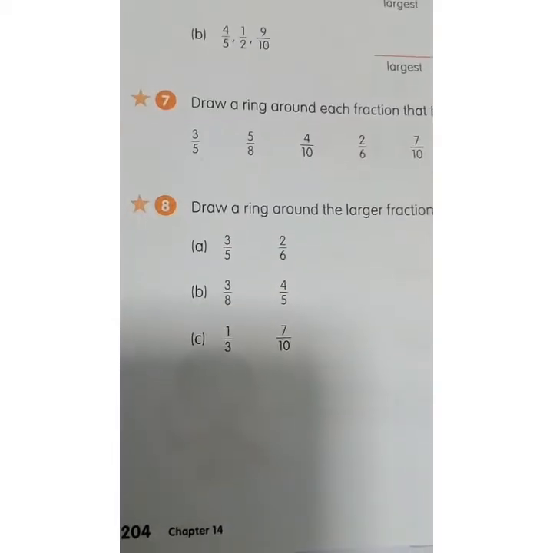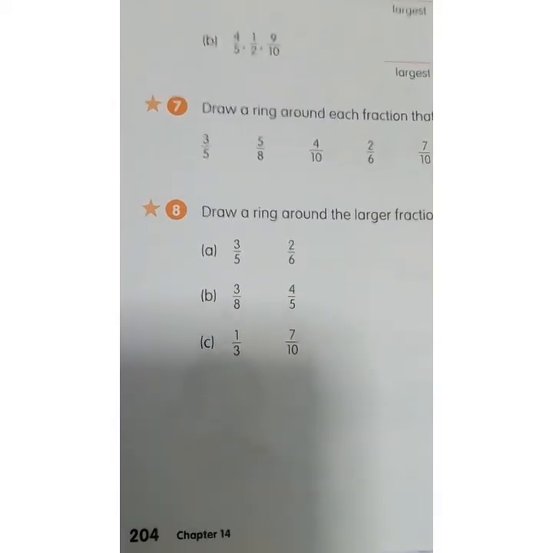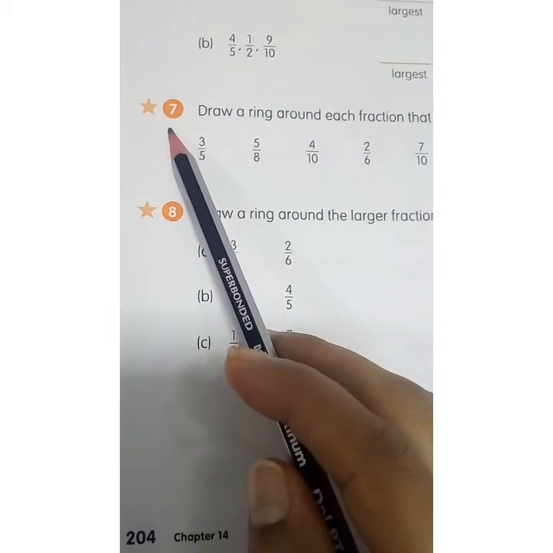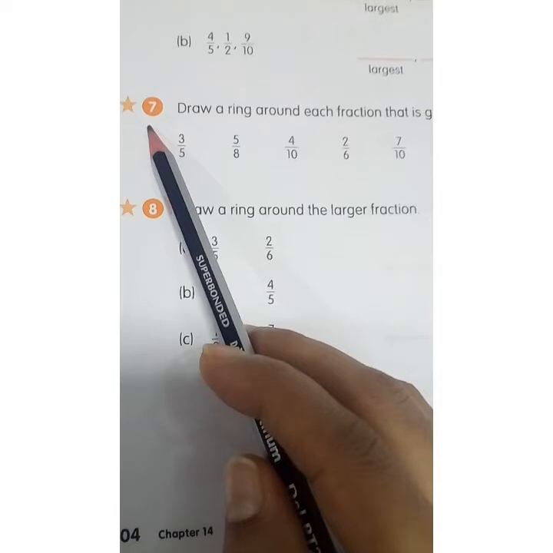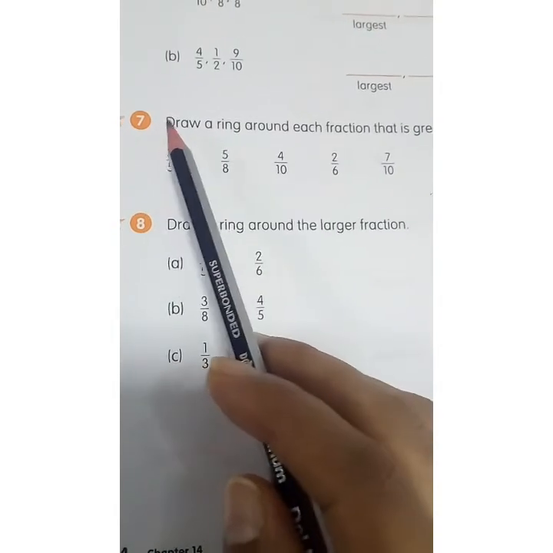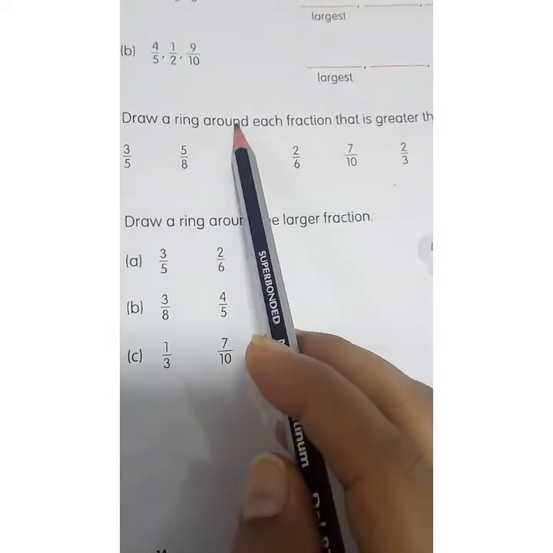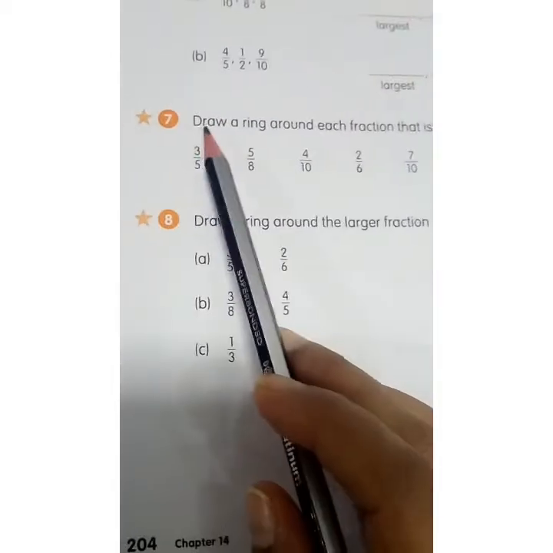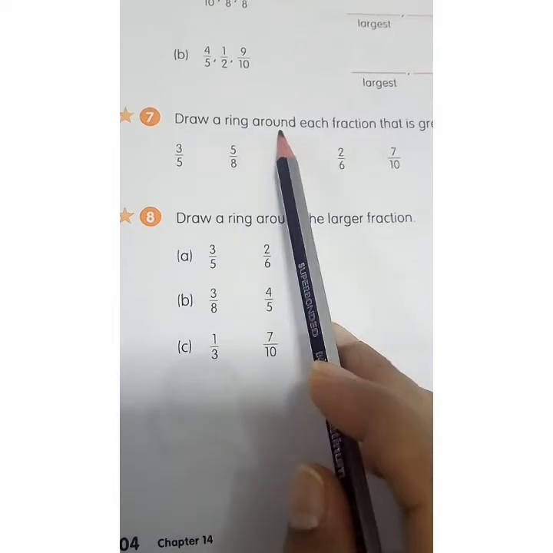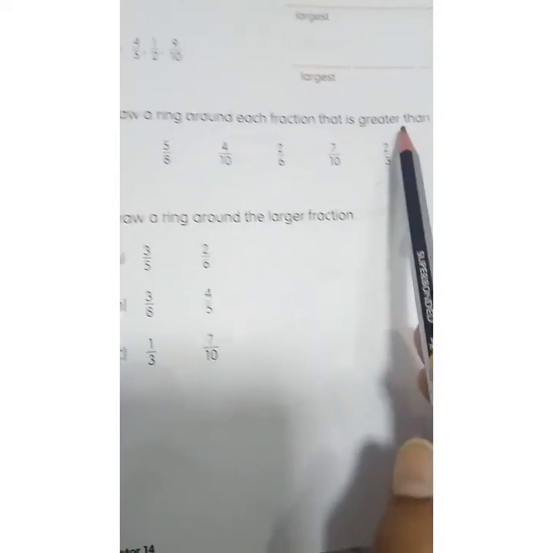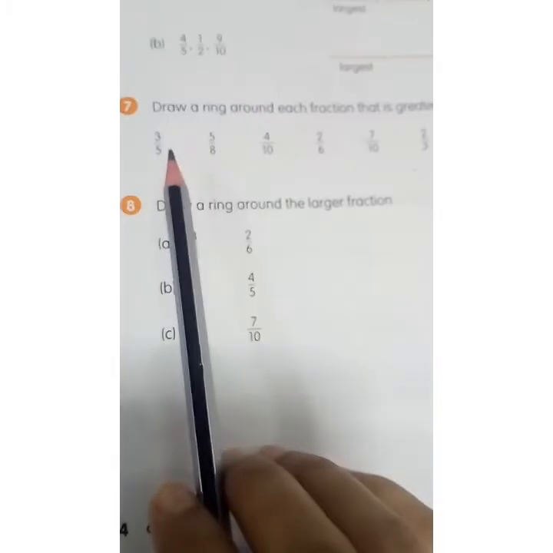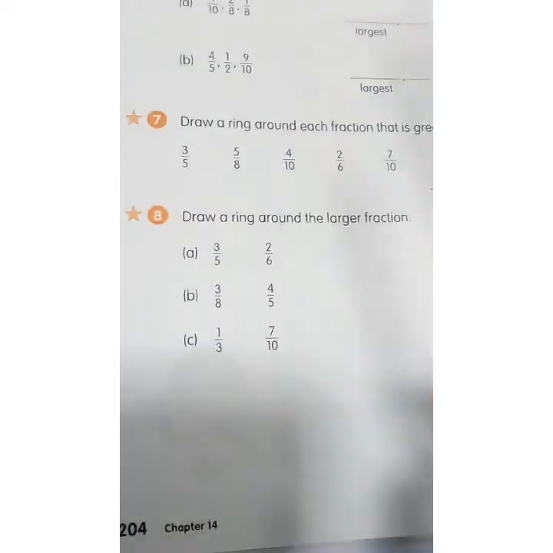Please go and open your Pupils book on page 204. I want to do number 7 with you to explain it to you before you do it by yourself. The question says draw a ring around each fraction that is greater than a half. So we are going to compare each one of these fractions with the half. I'm going to do the first one for you.